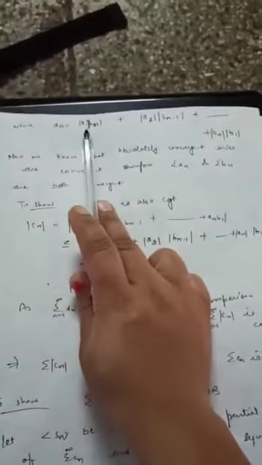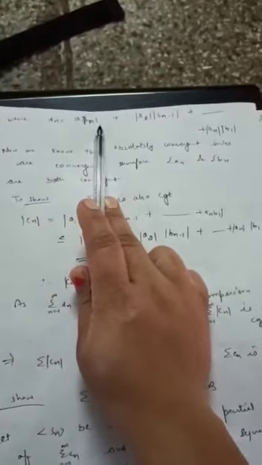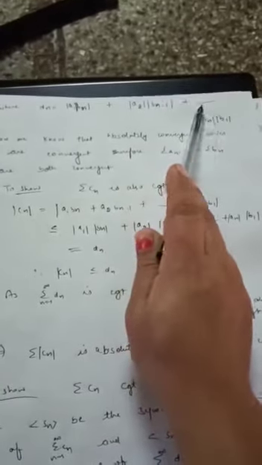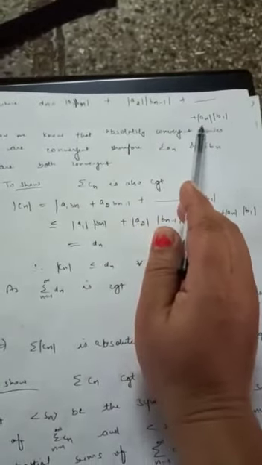Now d_n means mod a_1 mod b_n plus mod a_2 mod b_(n-1) plus mod a_3 mod b_(n-2) up to mod a_n mod b_1. This is the multiplication of series, the Cauchy product. How we have taken this, from this table, okay? And because d_n is the multiplication of these two series which are in mod, so we are taking this, okay?